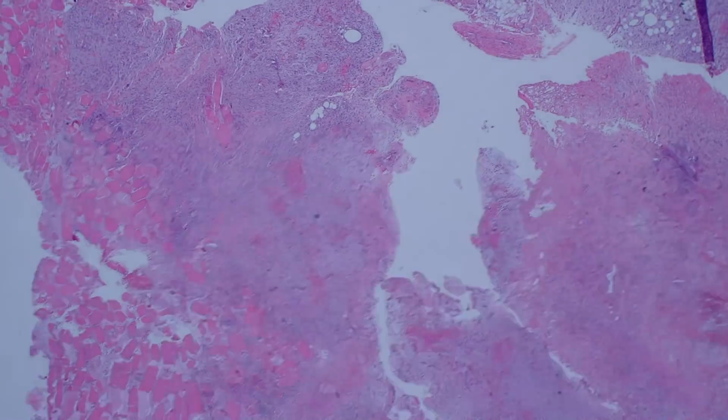Let me show you one other example that's kind of like this to close out. Oh, let me clean the slide again. They get dirty so quickly.